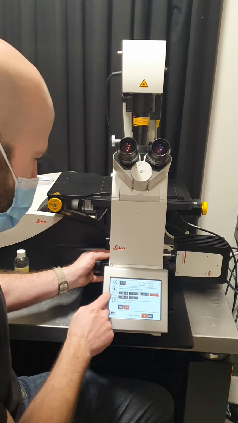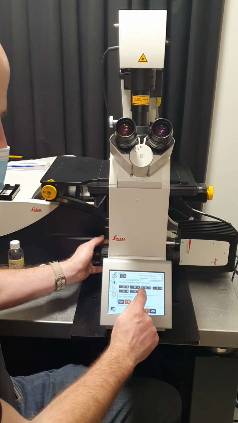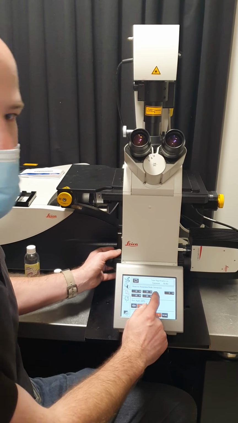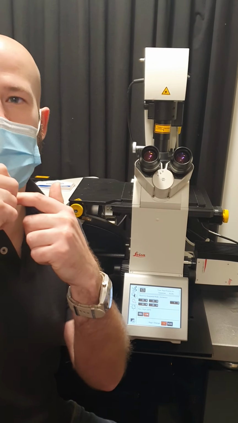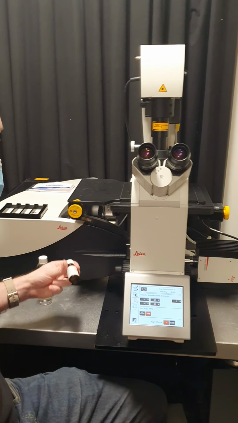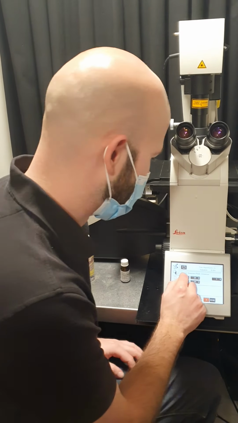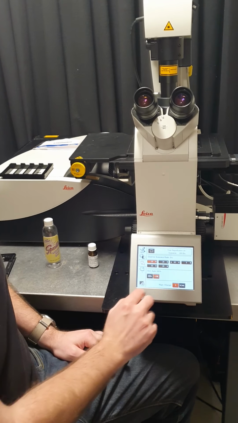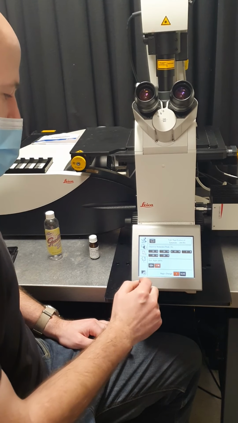And one last thing to note on the objectives, you can see the 63 has this little teardrop icon here. That's to indicate that it's an immersion objective, which means you'll actually have fluid contact between the tip of the objective and the sample. In this case, it's a glycerol immersion media. And normally, for all the other objectives, you'll see they say dry, and you'll just click on the objective and it'll immediately switch to whichever one.